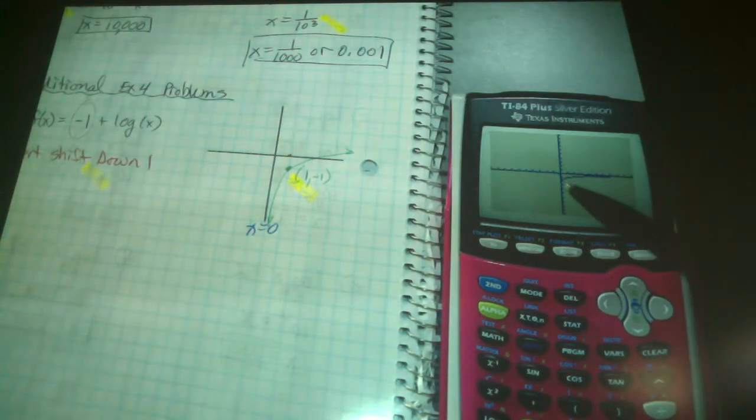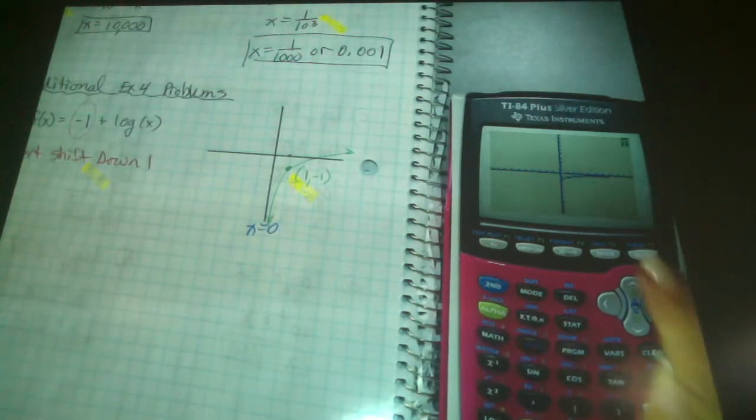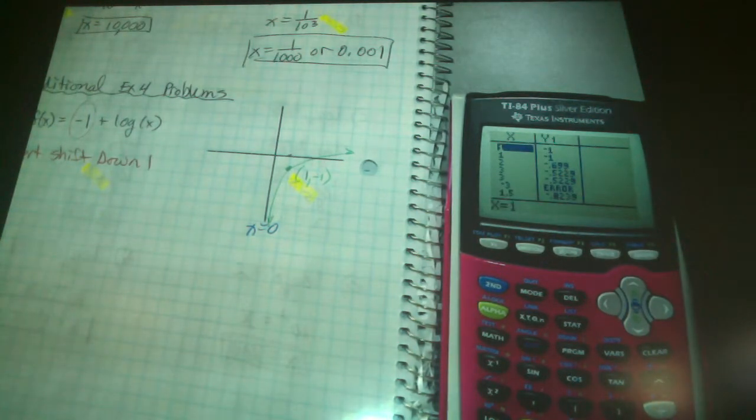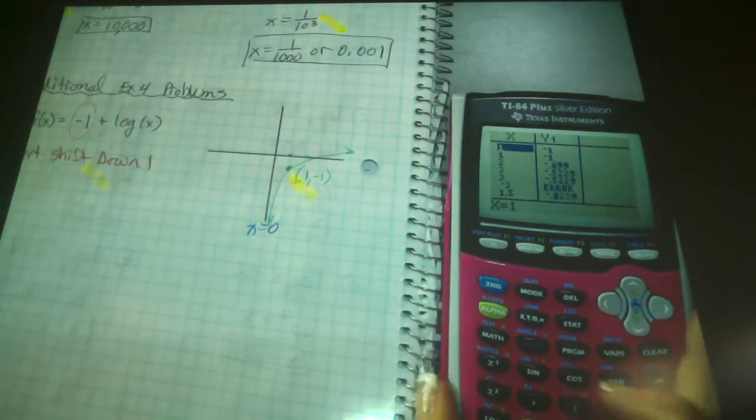So it's pretty flat, but it's still approaching this asymptote here. And again, you can go to table of values, second graph, and put in 1. Didn't we come out with negative 1? You can check and see if you actually figured out where that point was. That's not too bad. Let's get another one.